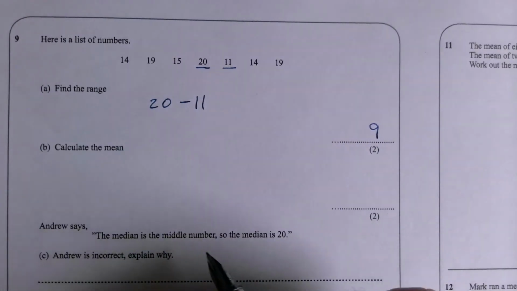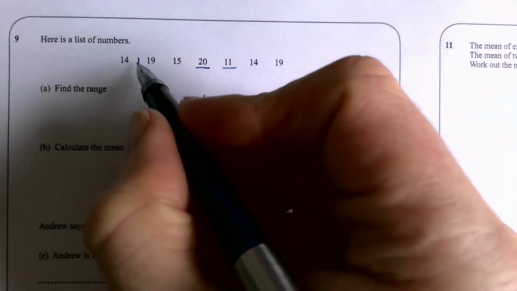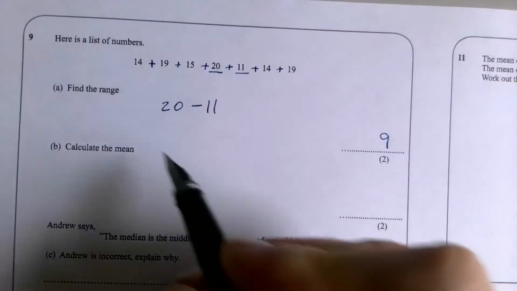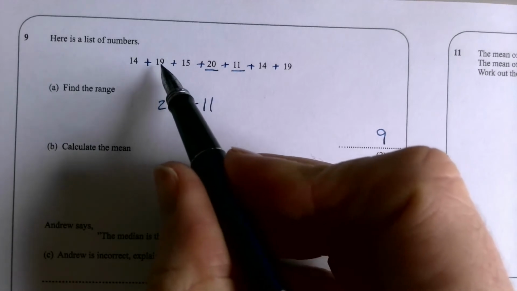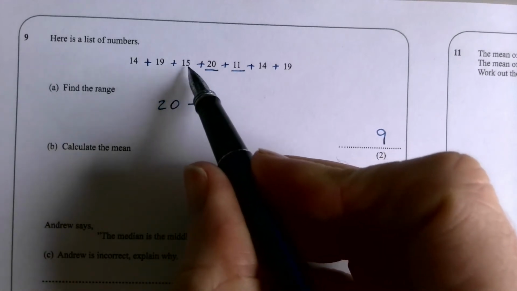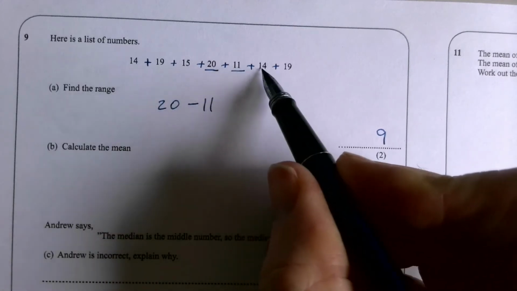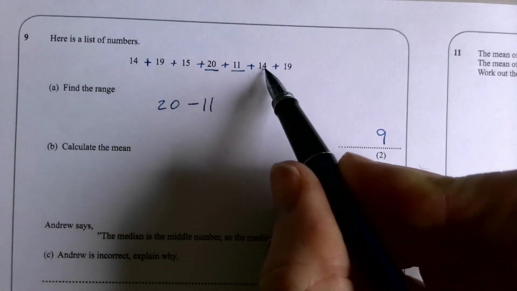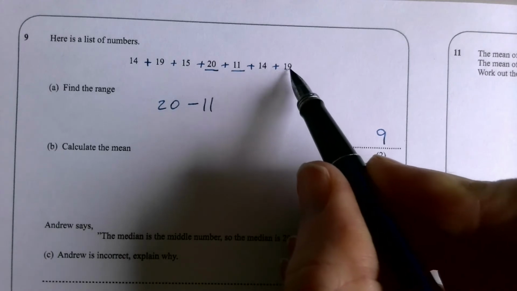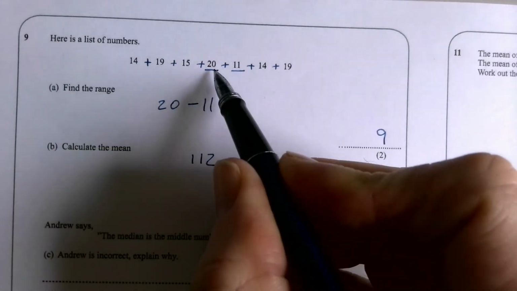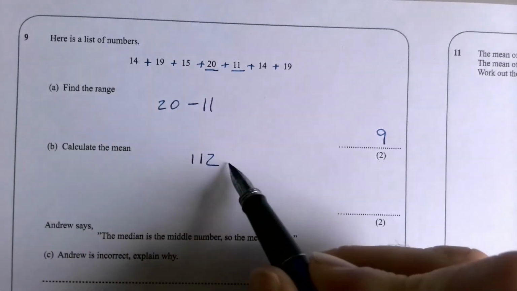Calculating the mean, you need to add them all up. 14 plus 19 plus 15 plus 20 plus 11 plus 40. Oh, I should have done this before, shouldn't I? 33, 43, 48, 68, 78, 79, 89, 93, 103, 112, divided by 7.